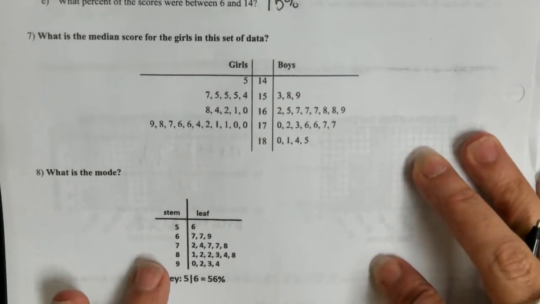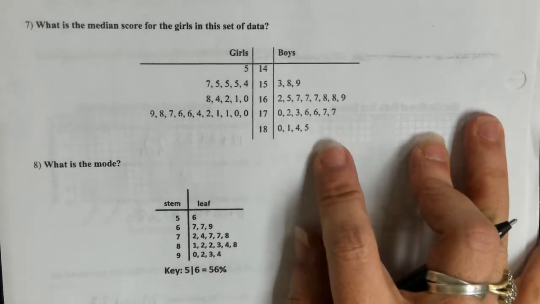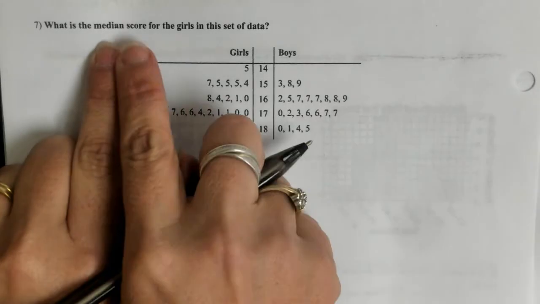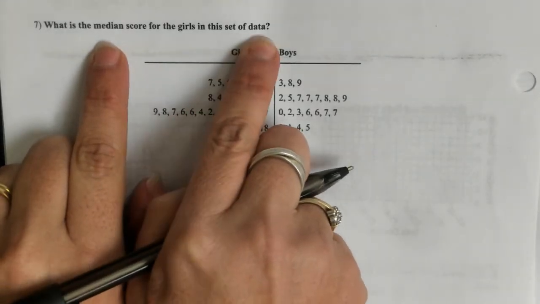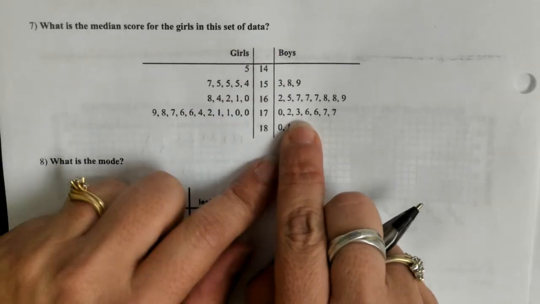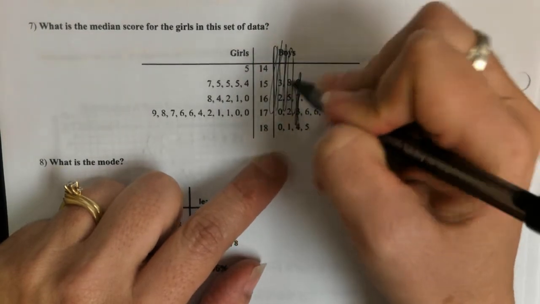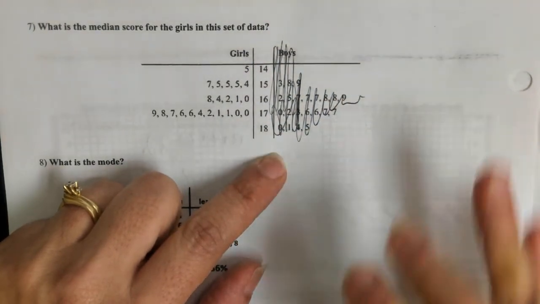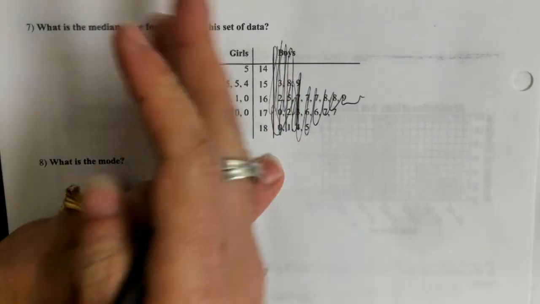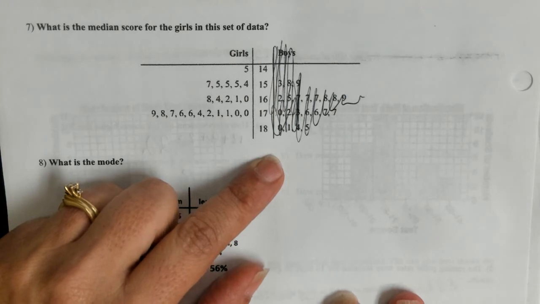Now we're talking stem and leaf. It's asking us, you want to read the directions. What is the median score for the girls in the set of data? Do we need the boys? No. Not really. And listen, this might save you some time than sitting here trying to write out everything. Like, you only need that set of data. Does that make sense so far?